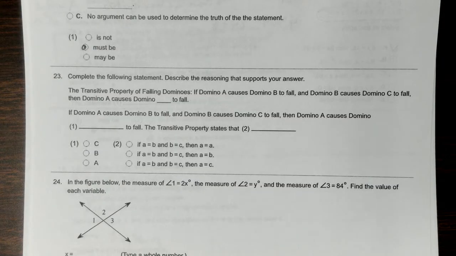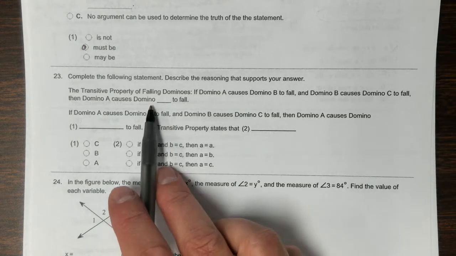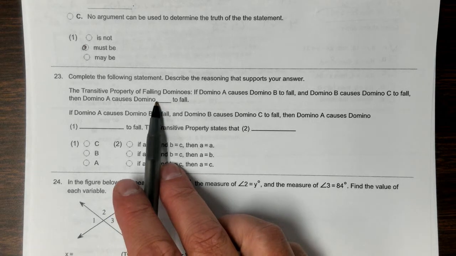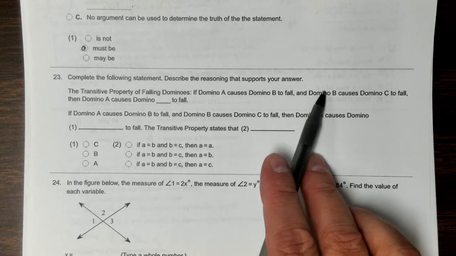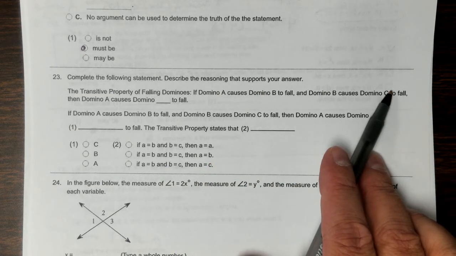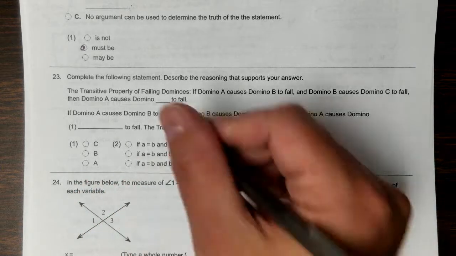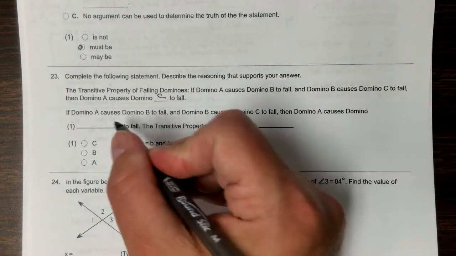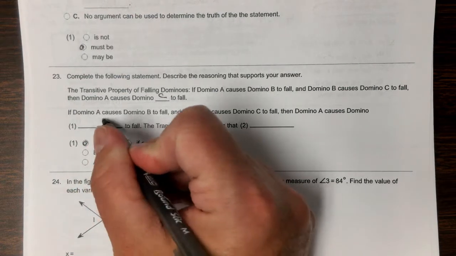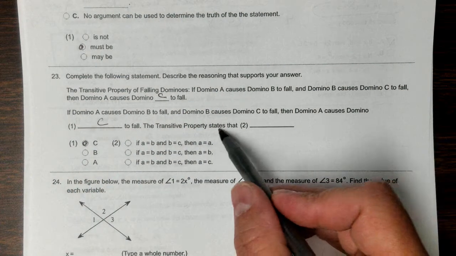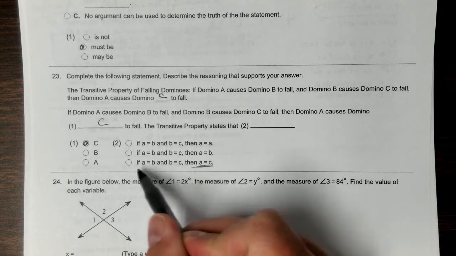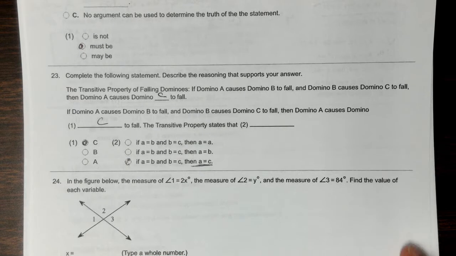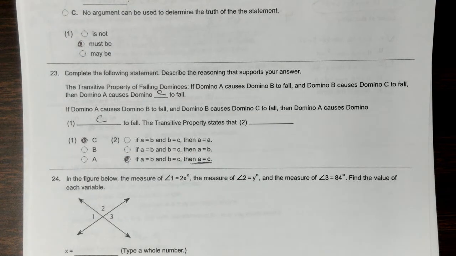Okay, number 23. This is talking about the transitive property of falling dominoes. So if domino A causes B to fall, and then B causes C to fall, then the net result is A caused C to fall. So you can choose C or put C in the blank. And then the transitive property is if A equals B, B equals C, then A equals C. So that's this one. Any questions about that?